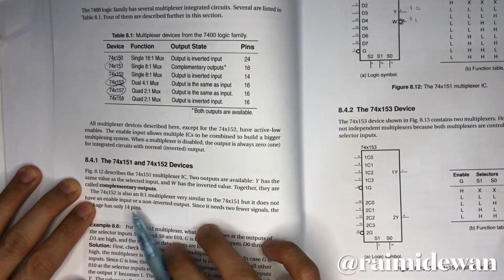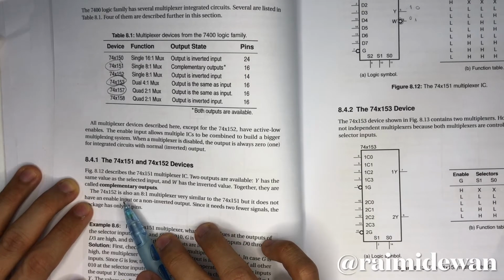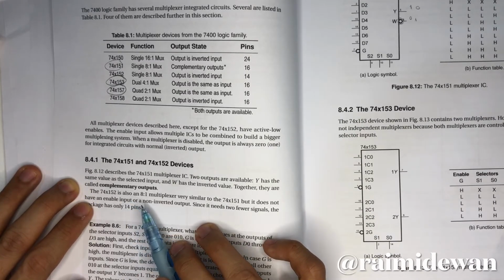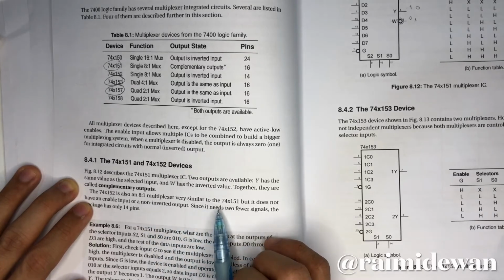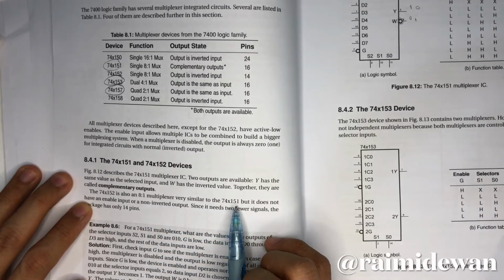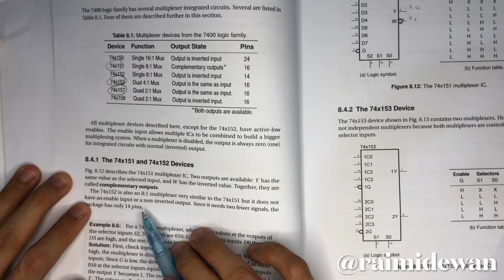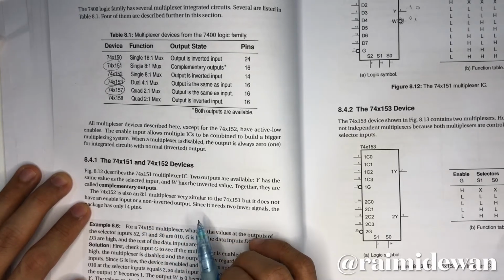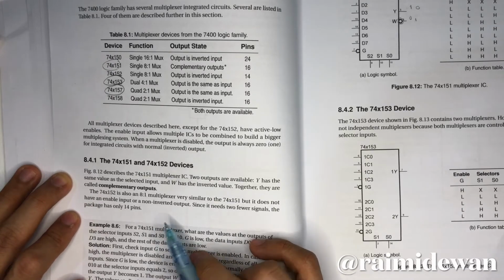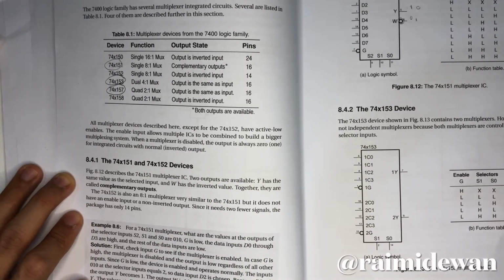Now the 74152 is also an 8-to-1 multiplexer, very similar to the 74151, but it does not have enable input or non-inverted output. Since it needs two fewer signals, the package has only 14 pins.